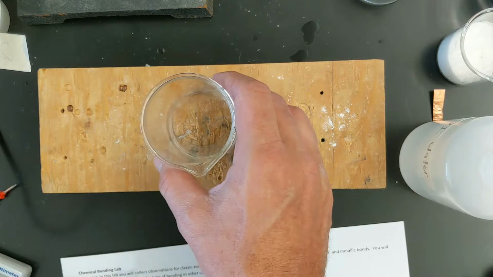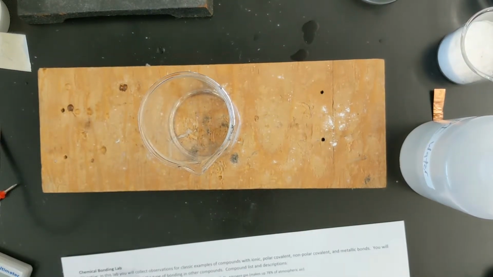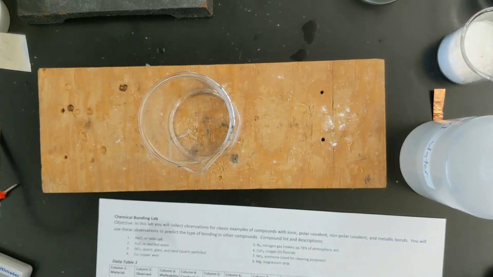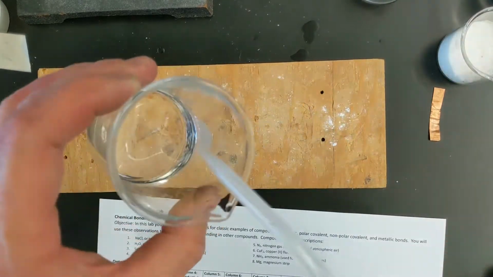Okay, we won't check the malleability because it's not a solid; it's a liquid. And we won't test the conductivity of the bulk sample because it's a liquid. We do want to test to see if it's soluble in water. So now we can go ahead and add some water to this.